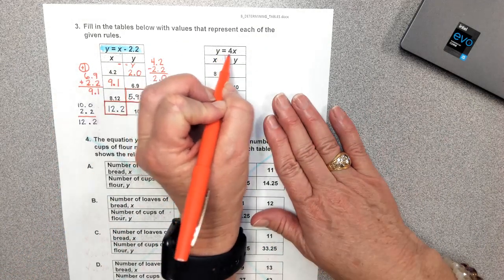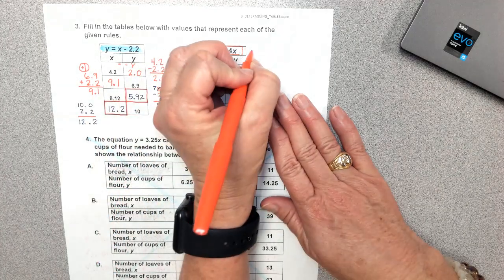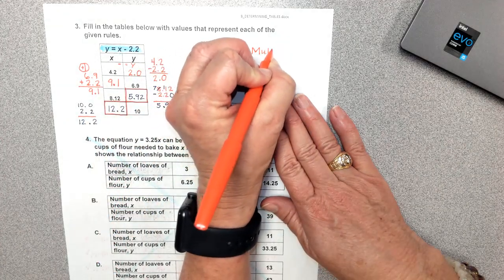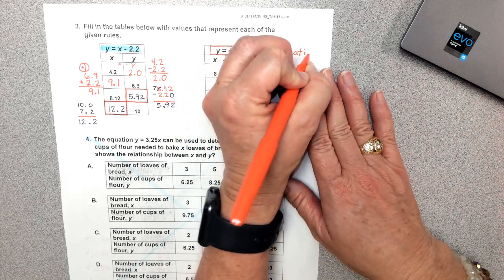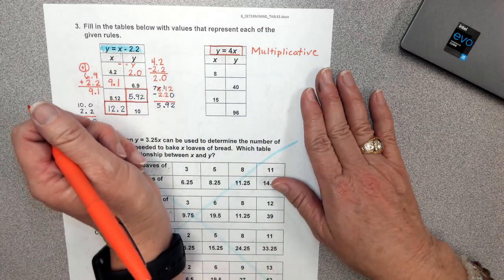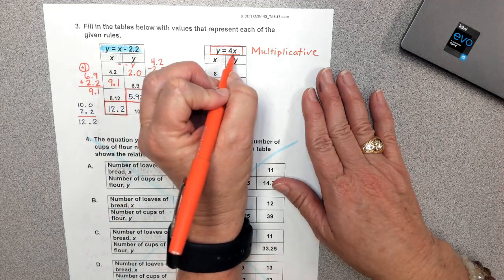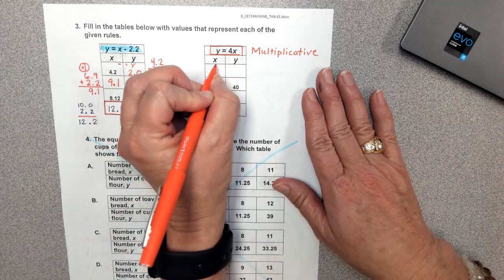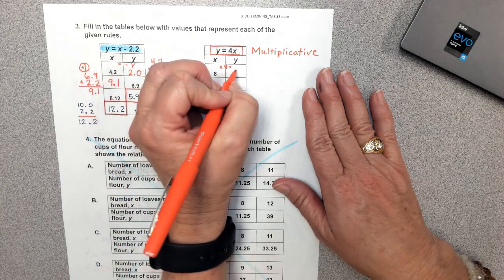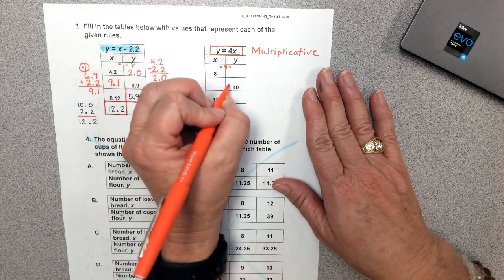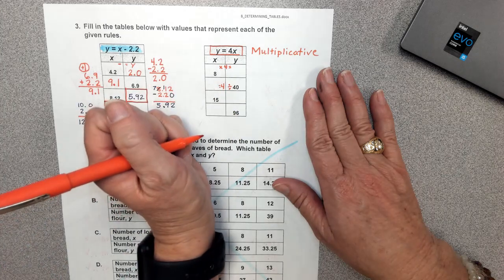So again, I noticed that we have our rule as stated here at the top. This time, we have a multiplicative relationship. Multiplicative means that we're going to either use multiplying or dividing to be able to solve for the x or y value. When I look at this relationship, it means that I'm going to take my x value and multiply it by 4 to get my y value, or I would need to take my y value and divide it by 4 to get my x value.